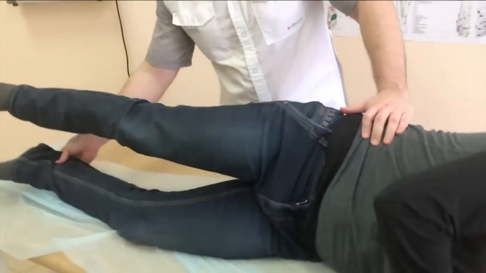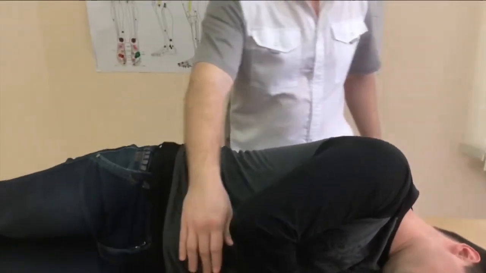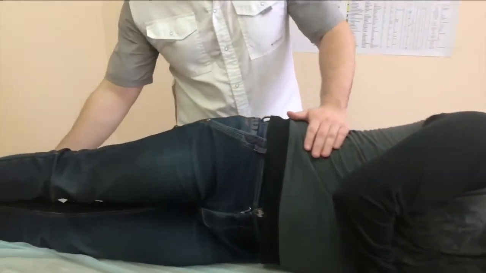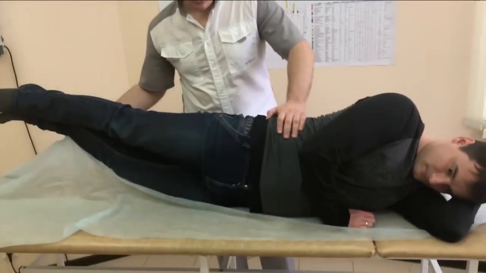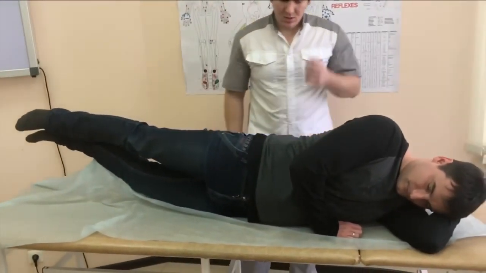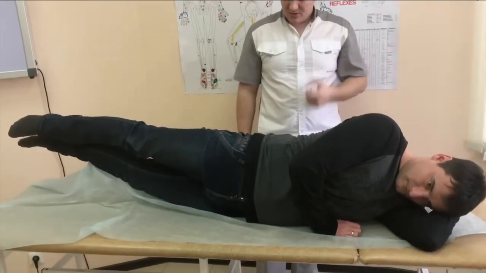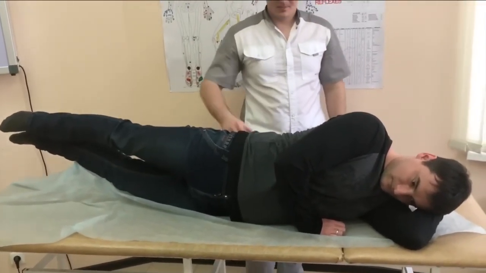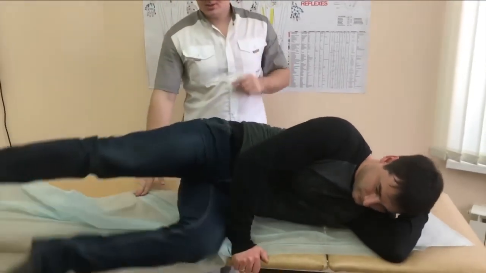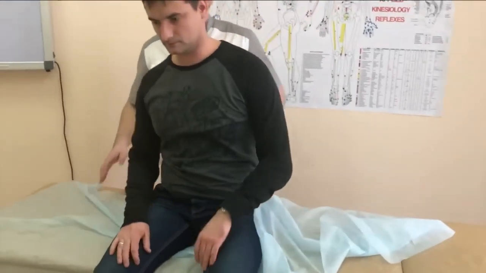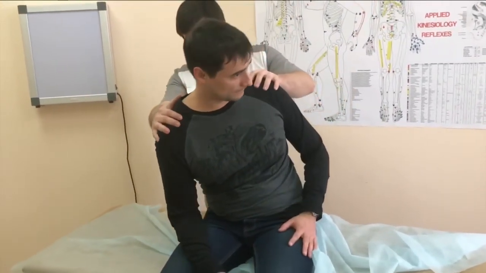This is the exercise for the quadratus lumborum muscle, lying on the side, slightly lifting the legs, moving them back. Like this. Hold it like this for 10 to 20 seconds. Do several approaches. He will need to do these exercises for several days for his oblique abdominal muscles. He needs to do it for the muscle to start working again.